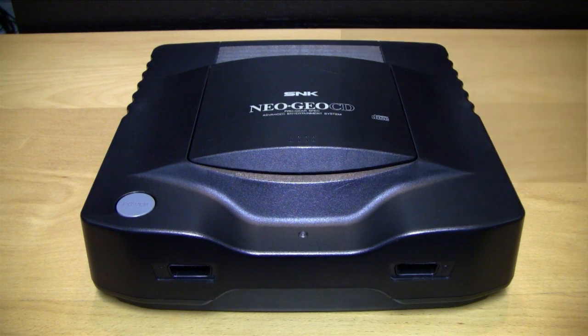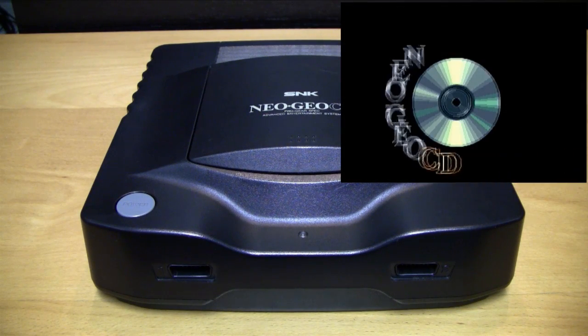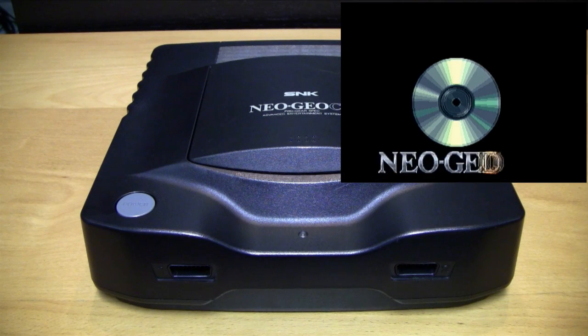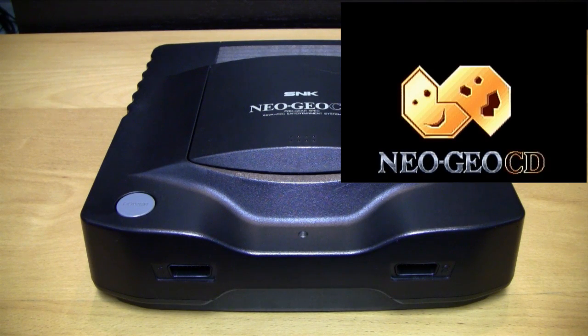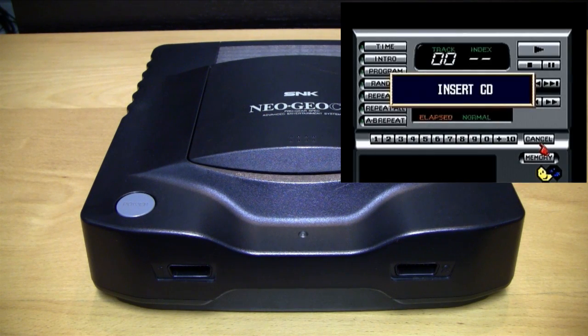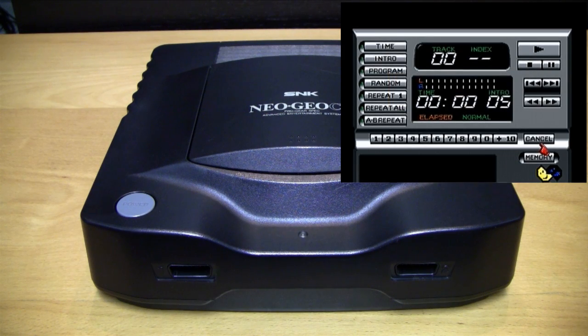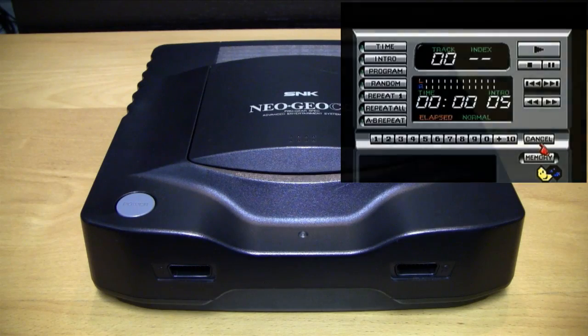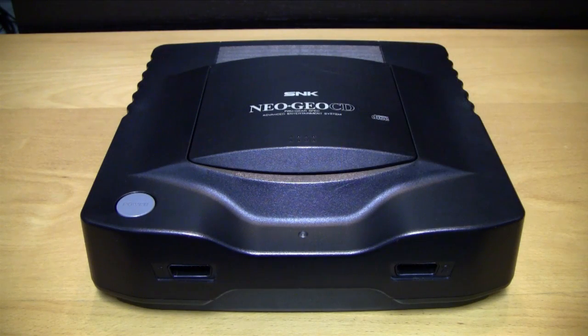And the Model 2 also has the same intro as the Model 1, the Neo Geo intro. And yeah, the only thing that the Model 2 misses compared to the Model 1 is the button to open the CD tray in the startup menu. And since this is a PAL version, the language setting of this system is English, so the European and the North American versions are both set to the English language.